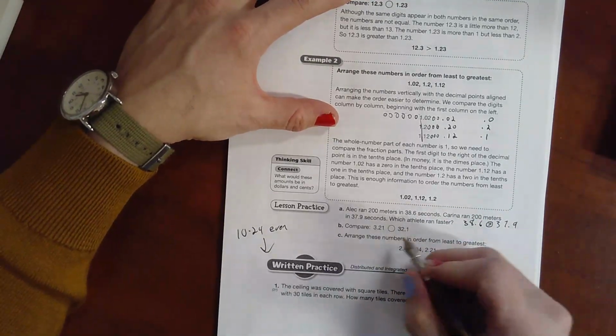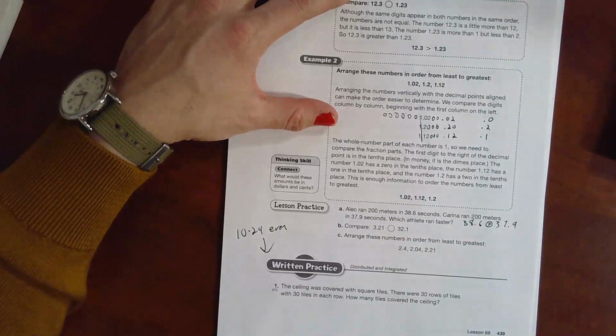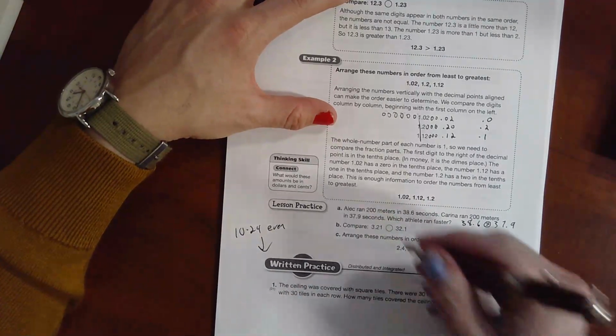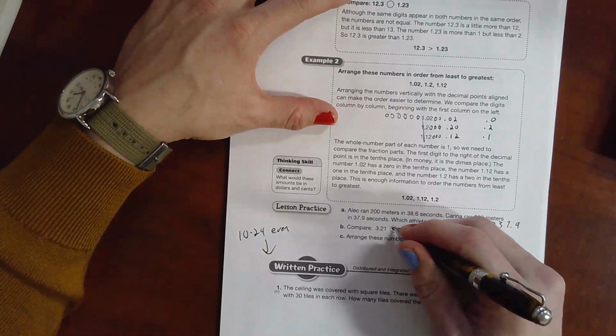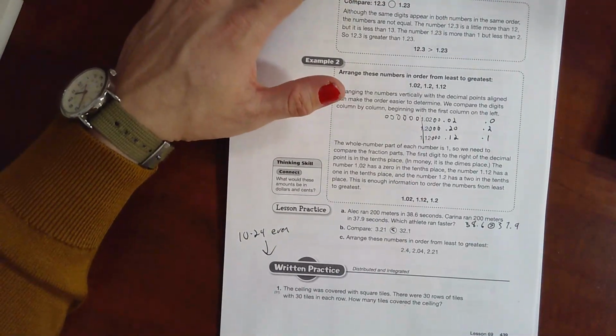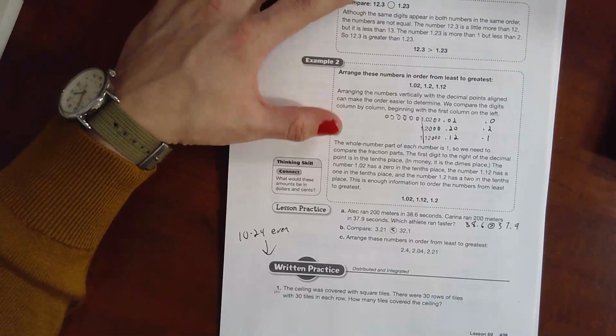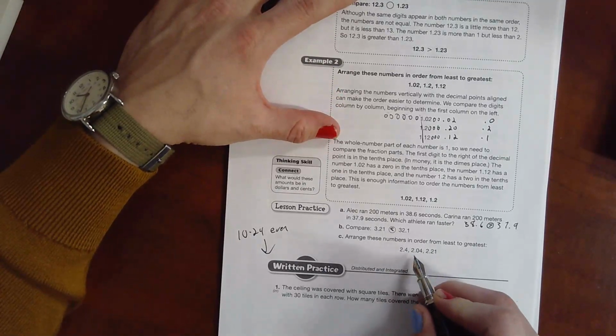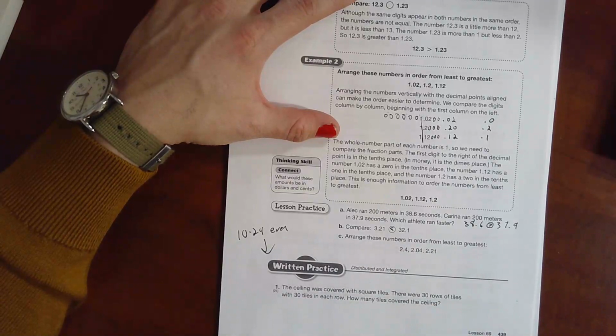3.21 versus 32.1. Well, which is bigger, 3 or 32? This isn't even a question. First look before the decimal and then compare. Over here, though, 2, 2, and 2. Those are all the same.